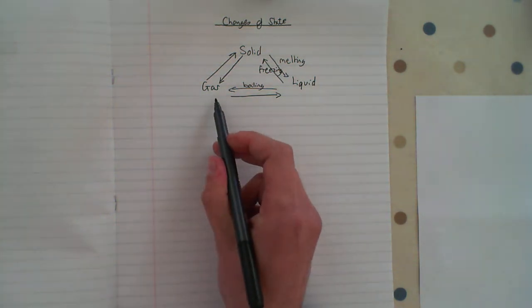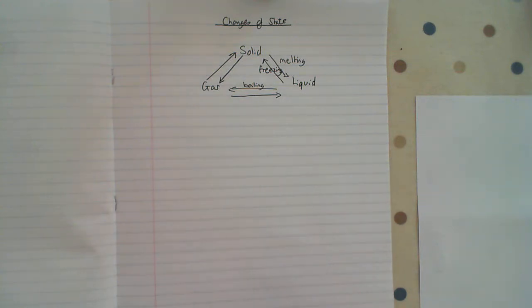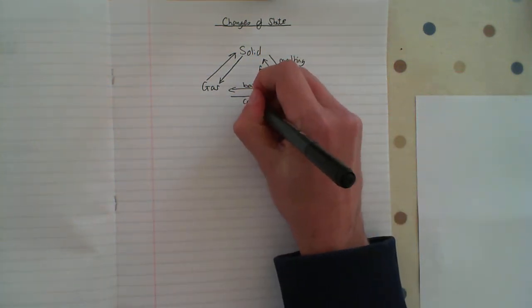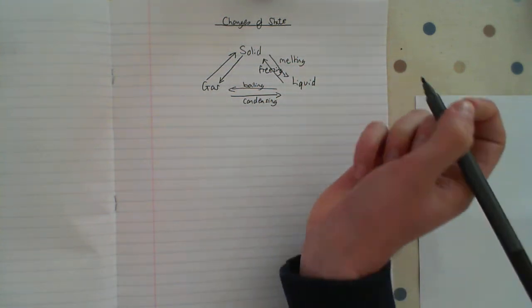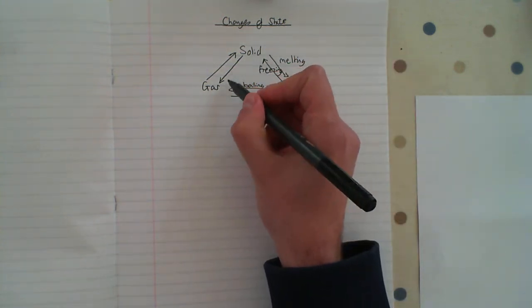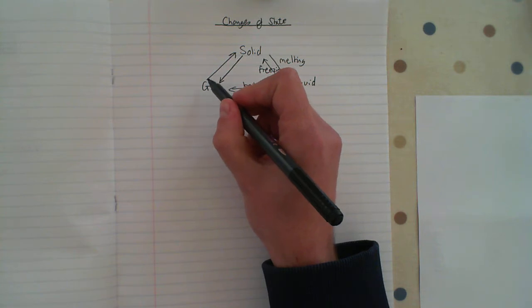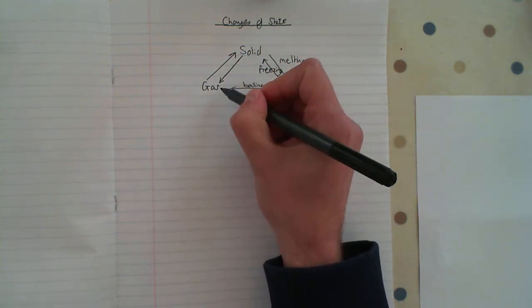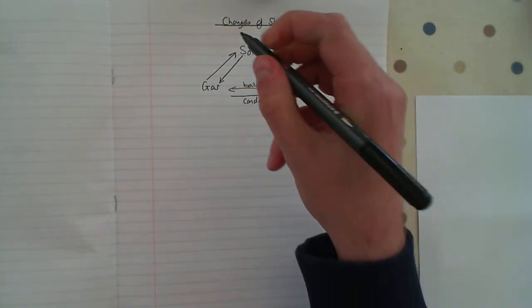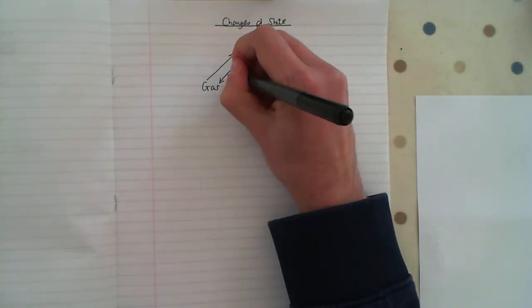If we cool the gas down, particles come back closer together to form a liquid. We call that condensing. And we can actually turn solids directly into a gas, and we can turn gases directly into solids. We have to heat solids up to turn directly into a gas, and that's called sublimation.